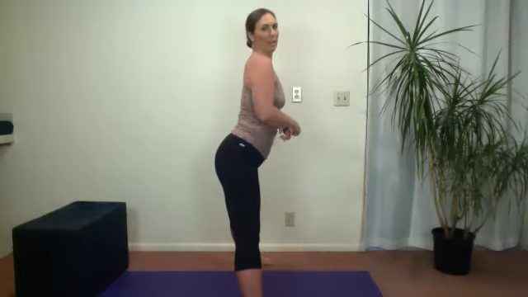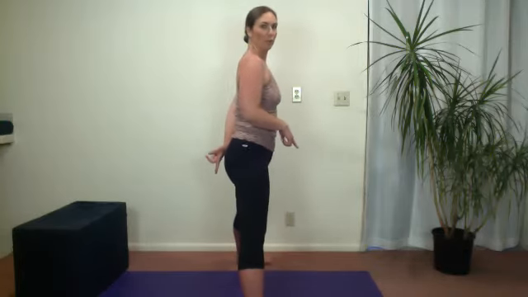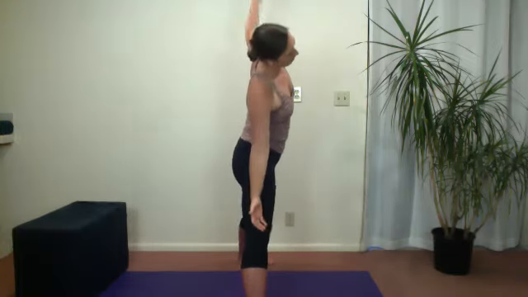So that's balancing thighs back, which might make more arch in your back. When your thighs move back, it increases the curve, and then you have to root your glutes down, and that will pull you back to neutral as you continue. Balanced action. 2 more.